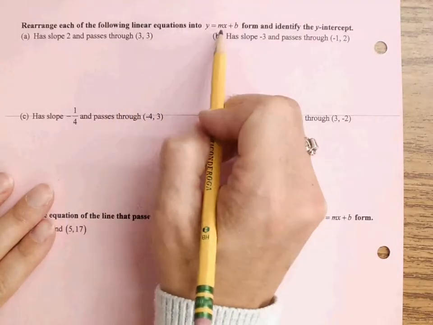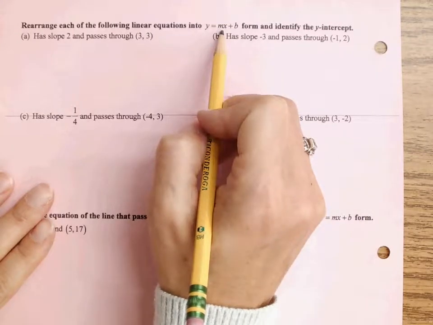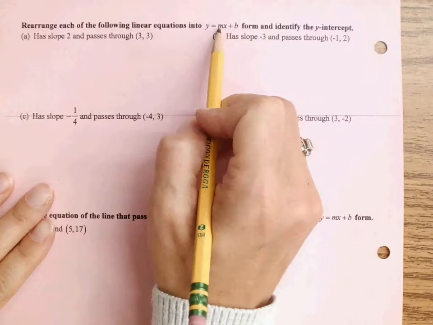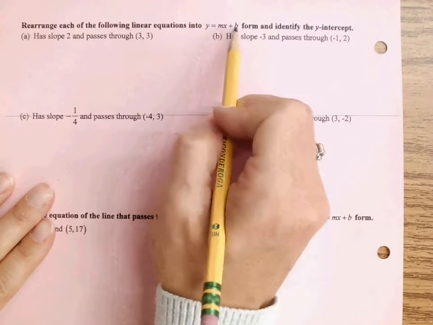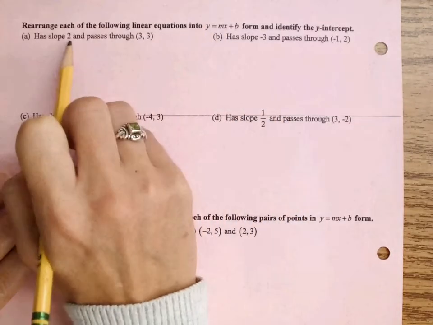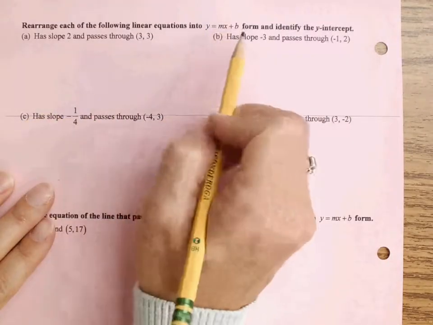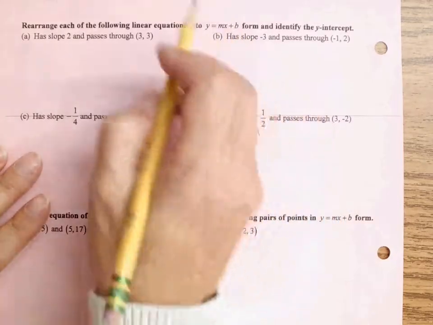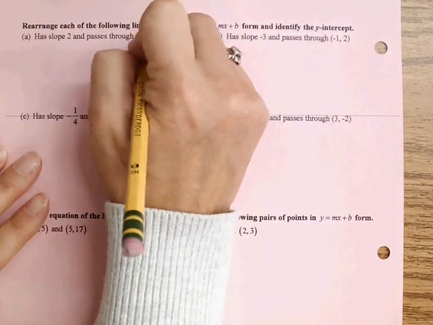Now, in our slope-intercept form equation, notice how there is an x and a y, okay? And the m represents slope. So to solve for b, we're going to take our ordered pair, put it in for x and y. We'll put slope in for m, and then solve for b. So remember ordered pairs are x, y.